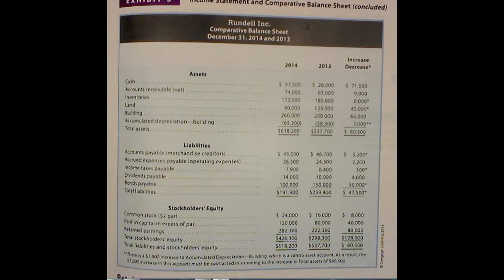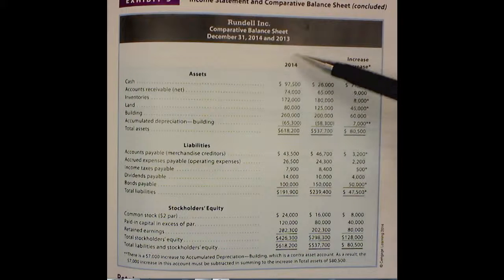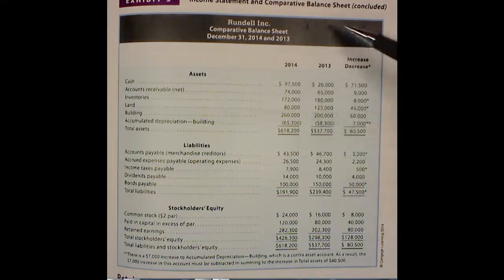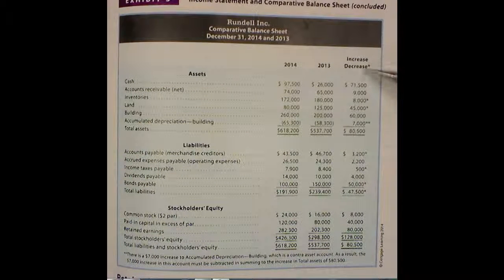Here's the setup for the statement of cash flows, and most problems that you will get will be set up this way. You will have the most current year's balance sheet compared to the previous year's balance sheet, and then you will see a third column that notes the increases or decreases in each of the balance sheet accounts.